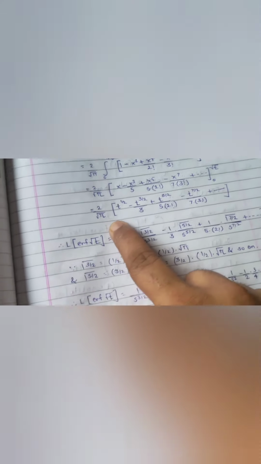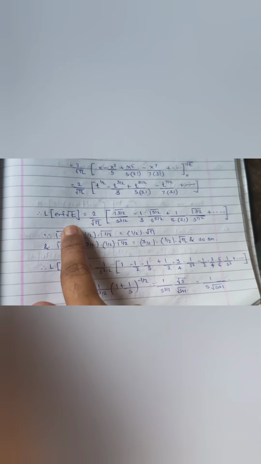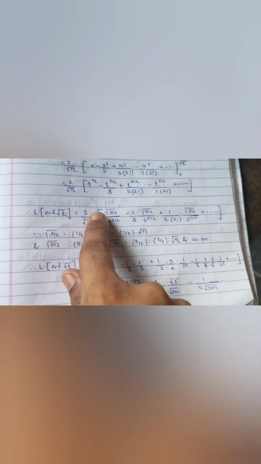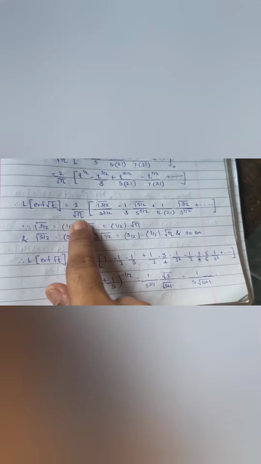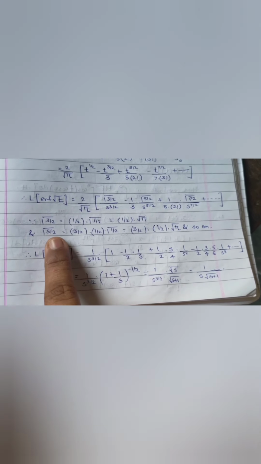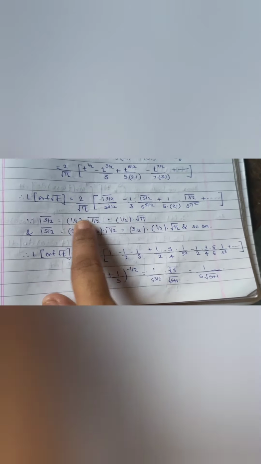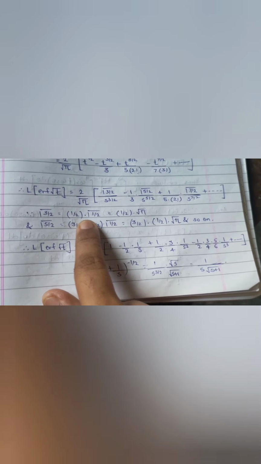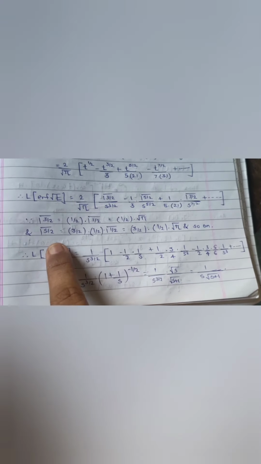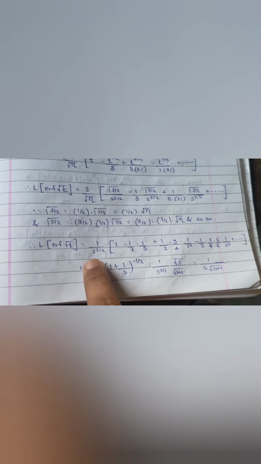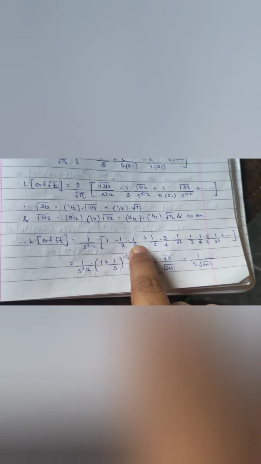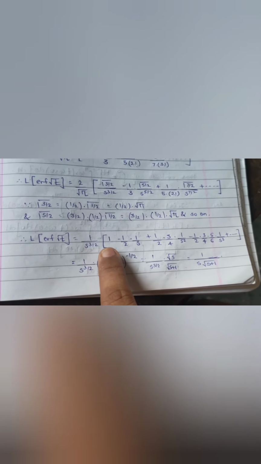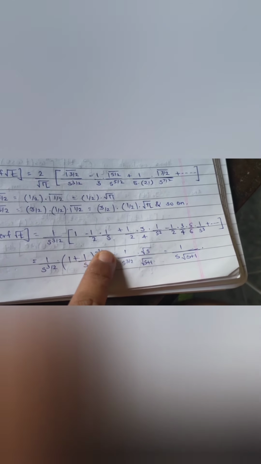Okay, now Laplace of error function of root t, that means individual Laplace for all these terms, and as I have explained previously, you have to just expand gamma 3 by 2 as half gamma half, that is half into root pi, and so on and so forth. So I'll write down the individual Laplaces, and from this whole I have already taken 1 upon s raised to 3 by 2 common, and the remaining is 1 plus 1 by s raised to minus half. The whole series is this.